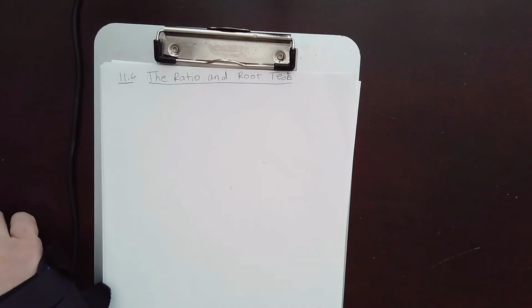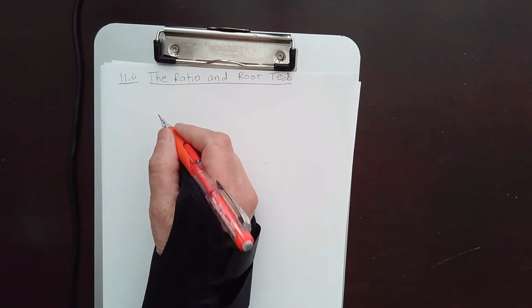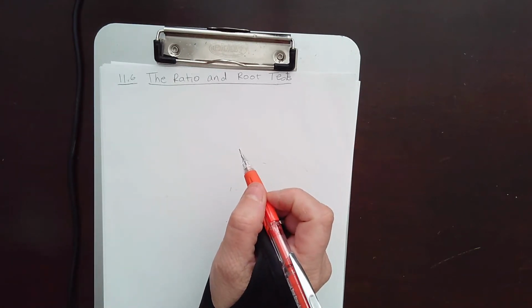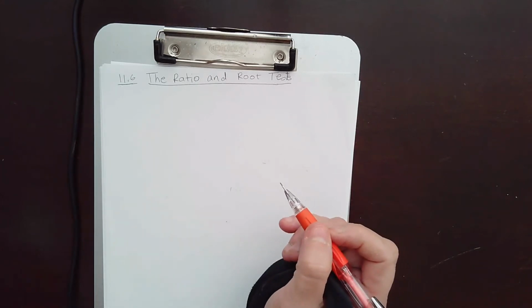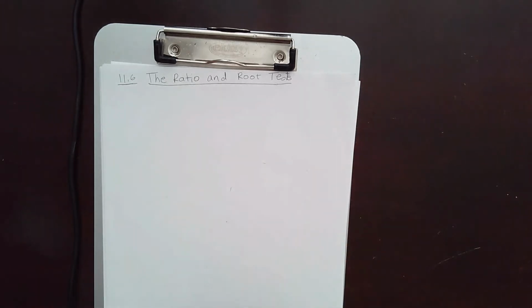Okay, hello everybody. So today we're gonna start with 11.6 and it's called the ratio and root test. Now, sometimes we need to determine how quickly the terms of a series are decreasing or increasing. And to do that, we calculate the ratios of consecutive terms.